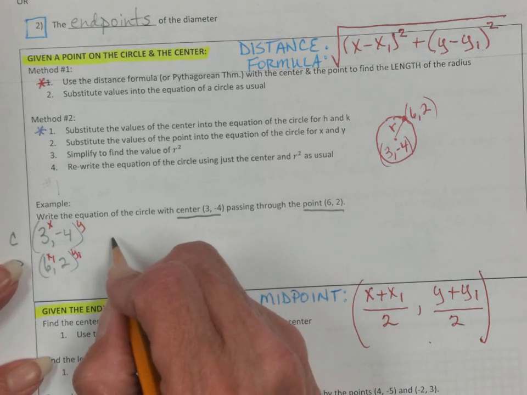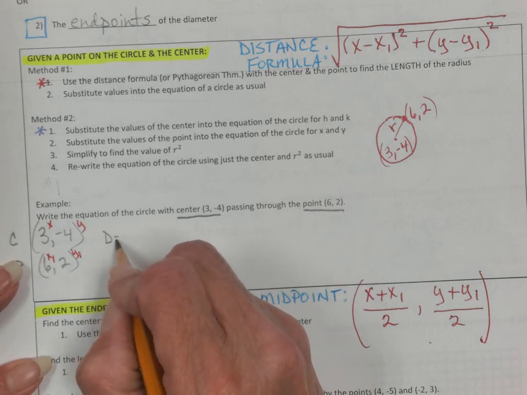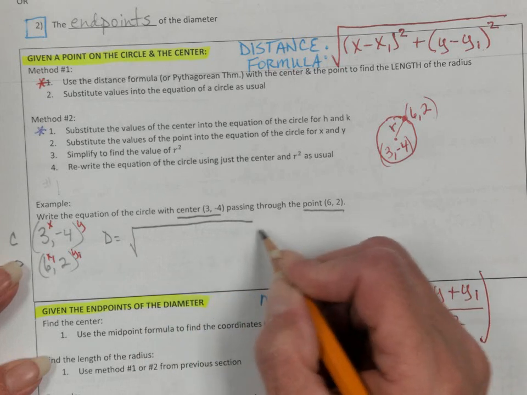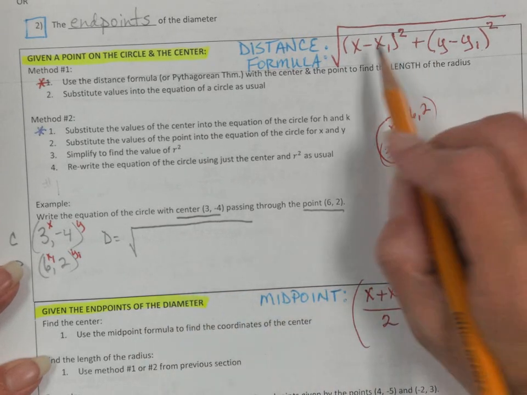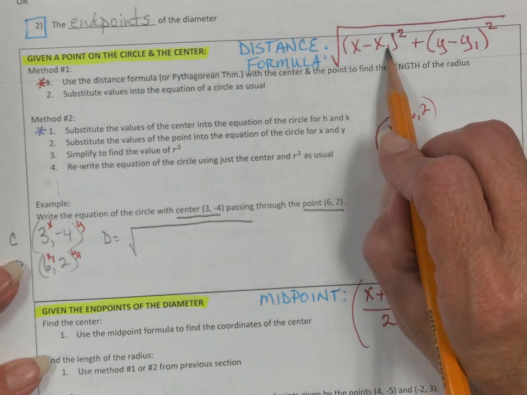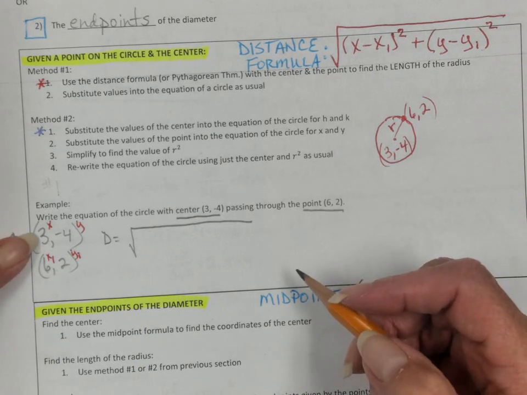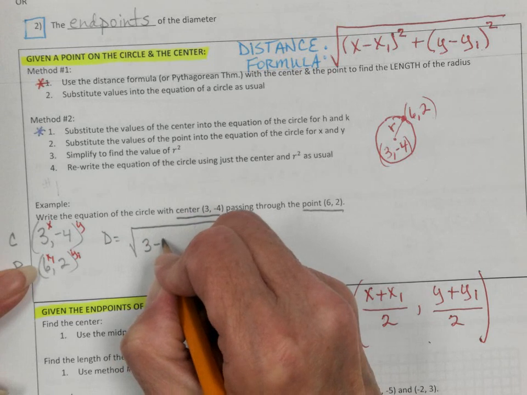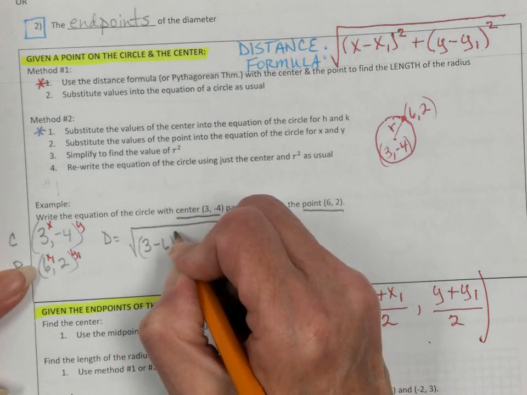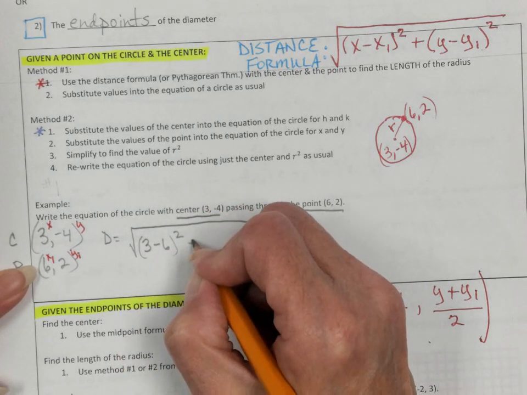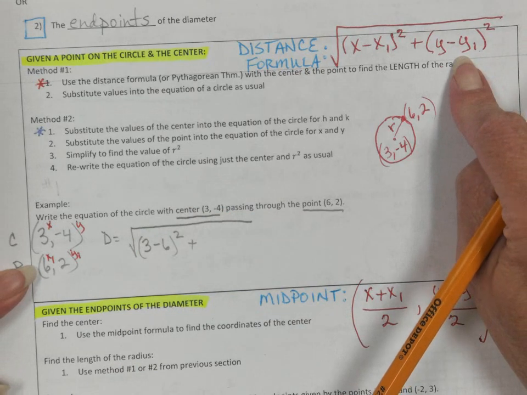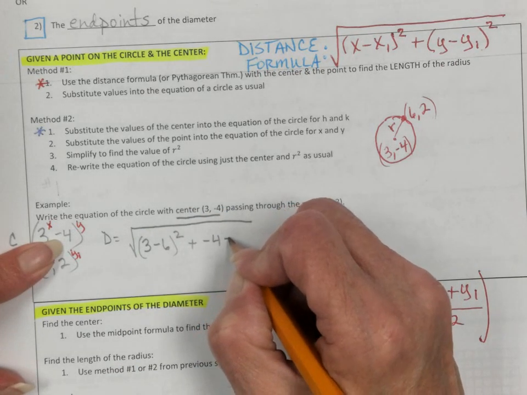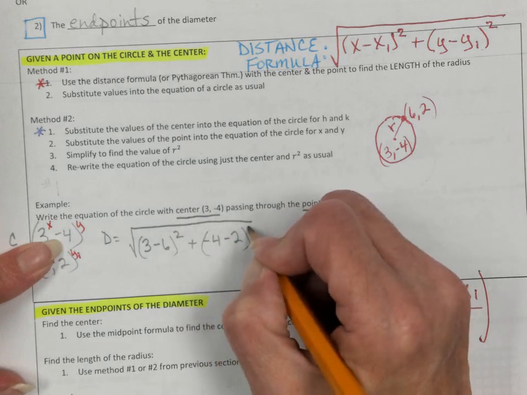So my distance formula equals a big square root. May have to extend that if I write big. First part, x minus x1: 3 minus 6, all of that in parentheses squared, plus y minus y1, negative 4 minus 2, all of that squared.